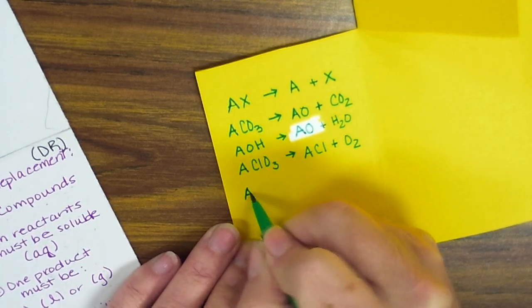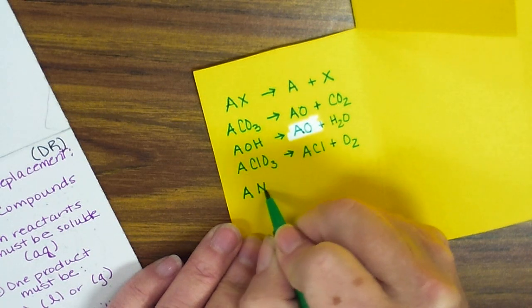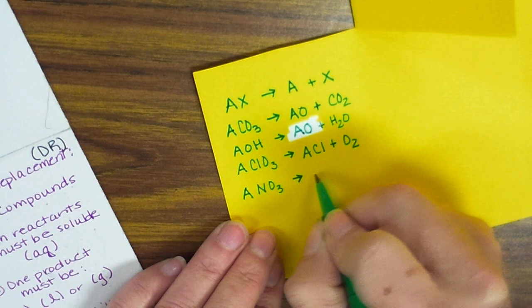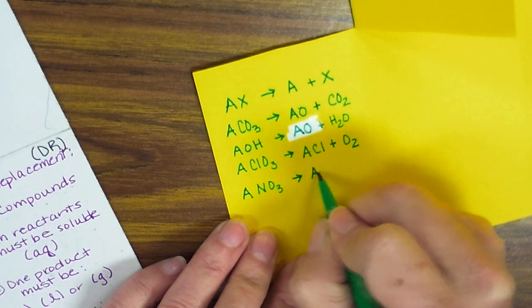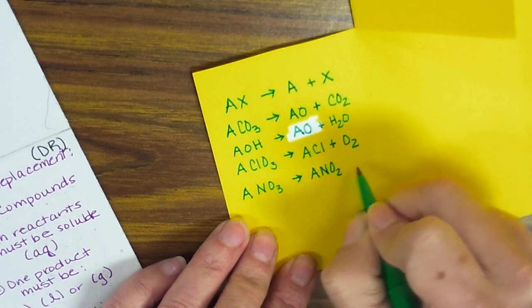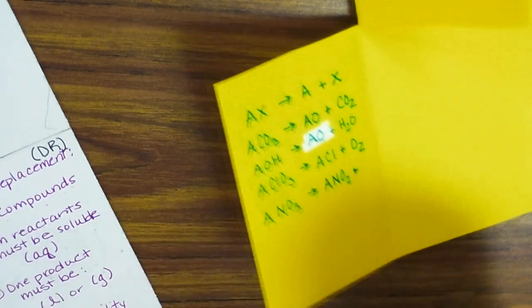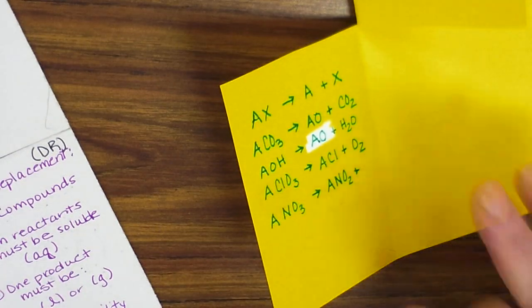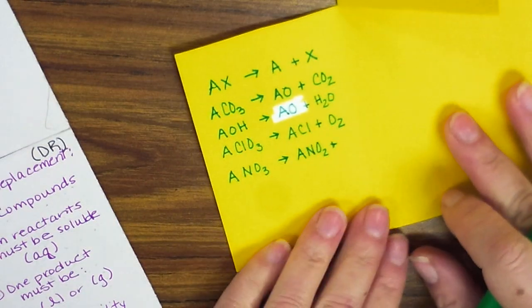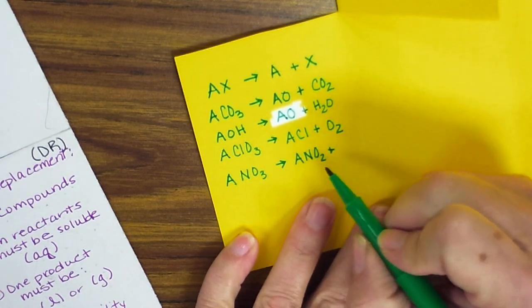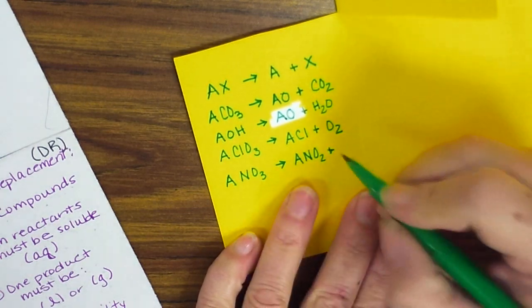If you have the metal nitrate, it's going to decompose and give you the metal nitrite plus oxygen.